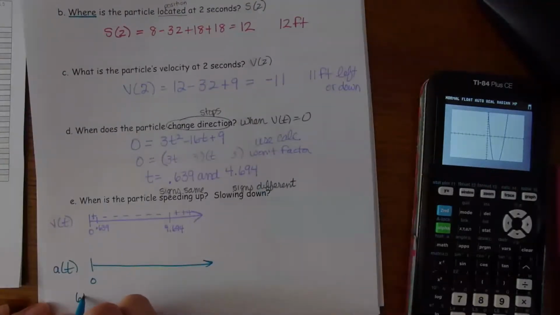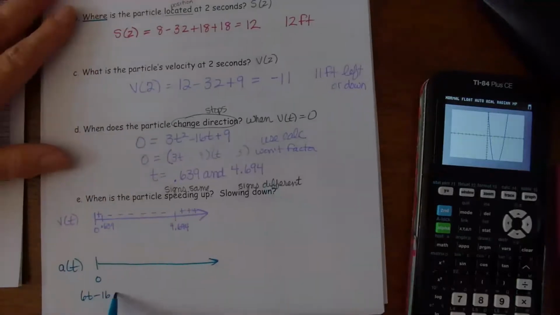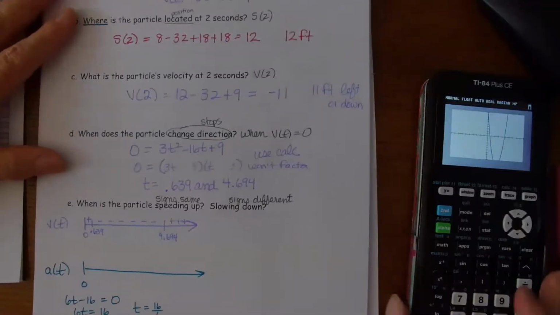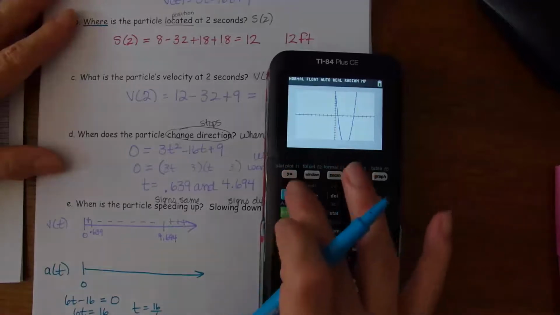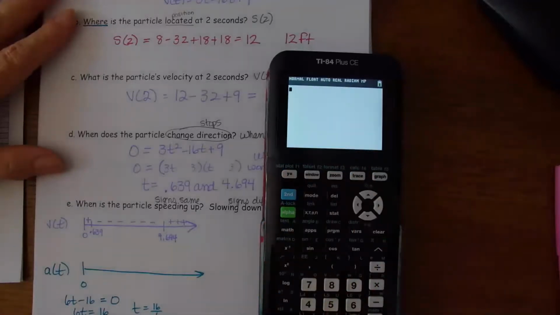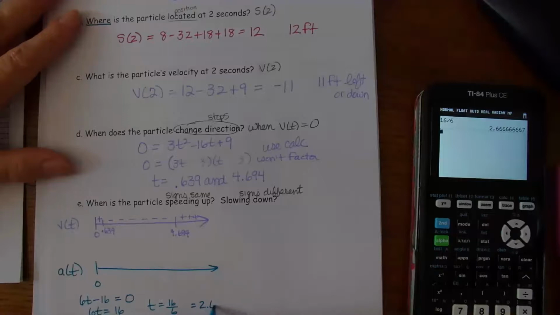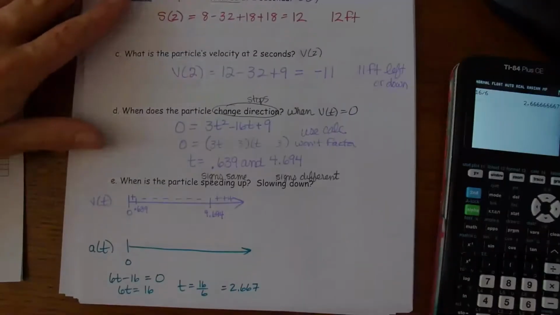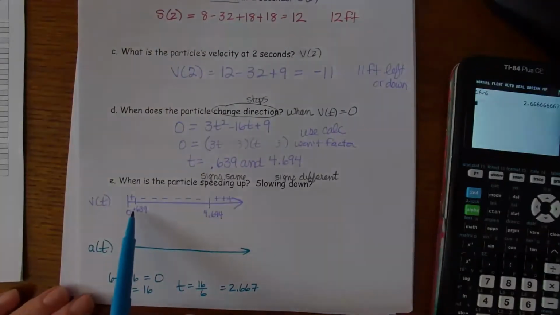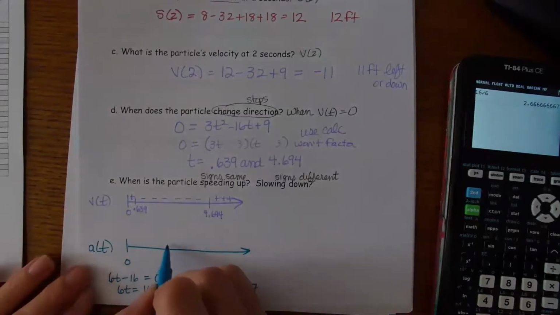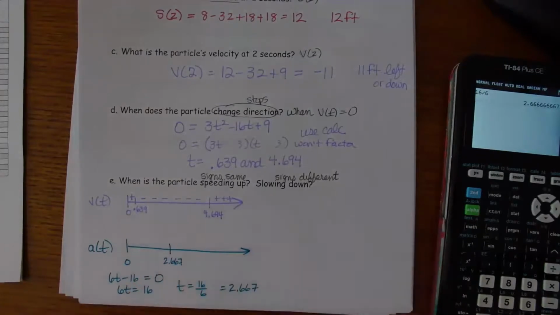Acceleration is 6t minus 16. That's easier to find. We don't need a calculator. So t equals 16 over 6. I will see what that decimal is, right? So 16 divided by 6 is 2.667. Now make sure these are scaled alike. So if this is 0.6 and this is about 4, we want to make sure we don't set this 2 to be bigger than that 4.